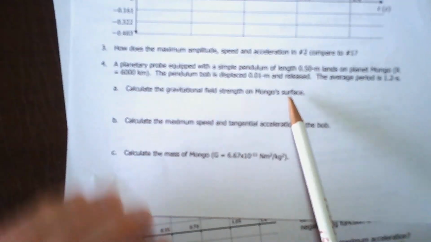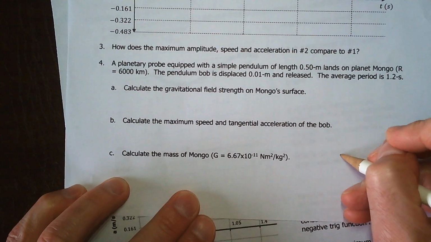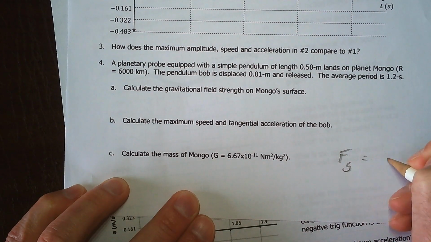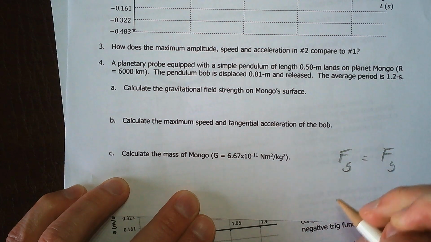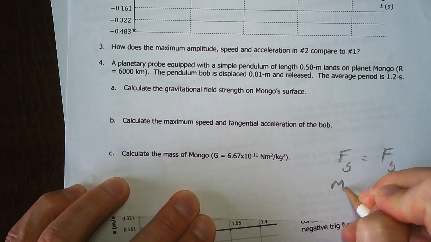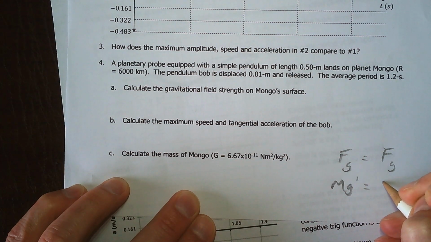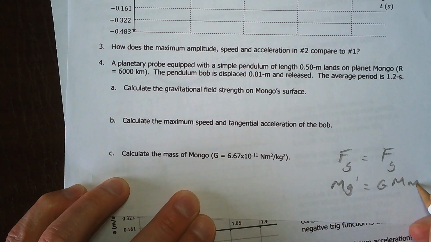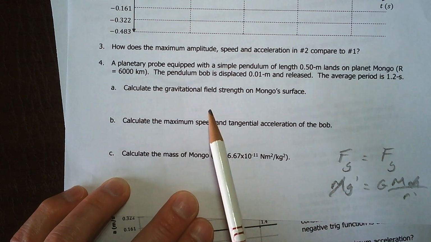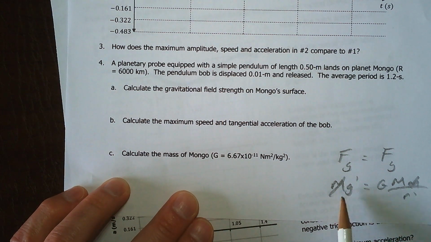Okay, so let me stop here. Remember we said we have a couple different equations for force of gravity. M times g prime, where this isn't necessarily 10, equals big G M over R squared. The mass that doesn't cancel is the one that causes the gravitational field. Well, you just found the gravitational field up here, g prime.